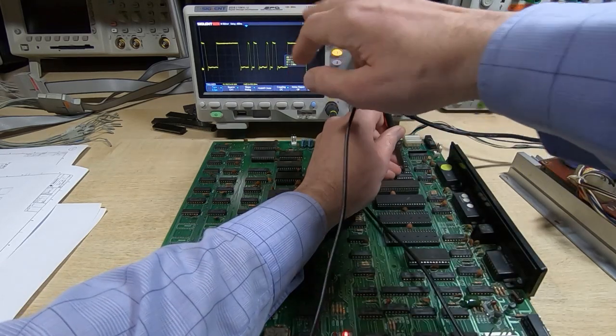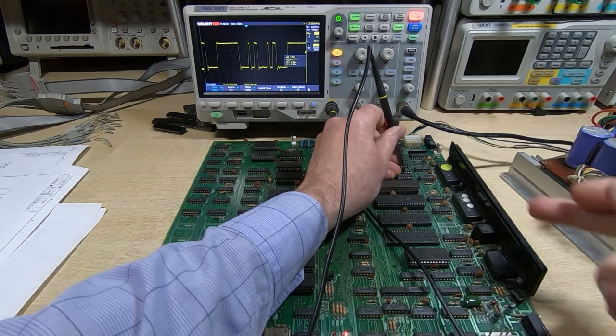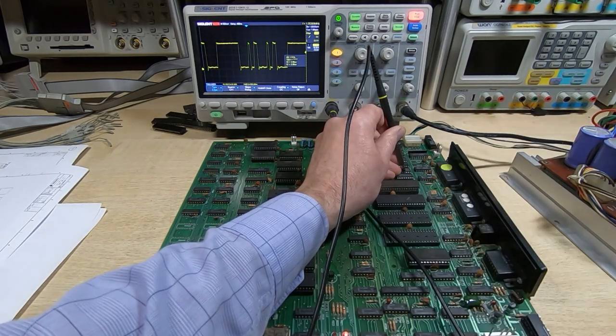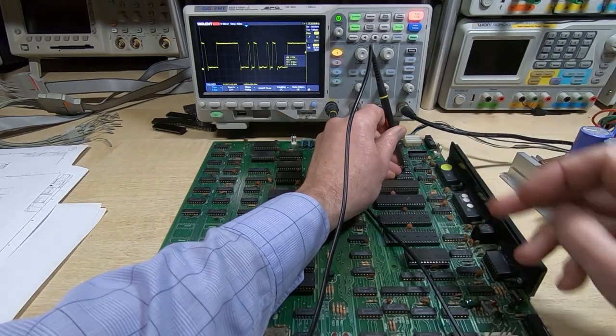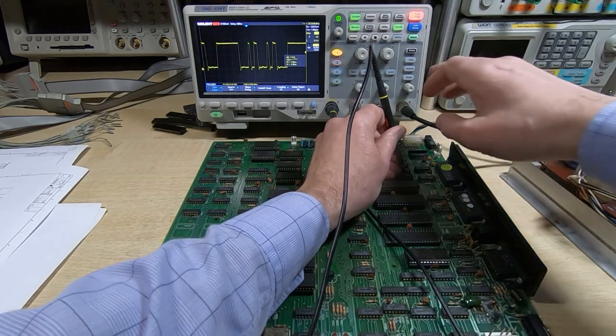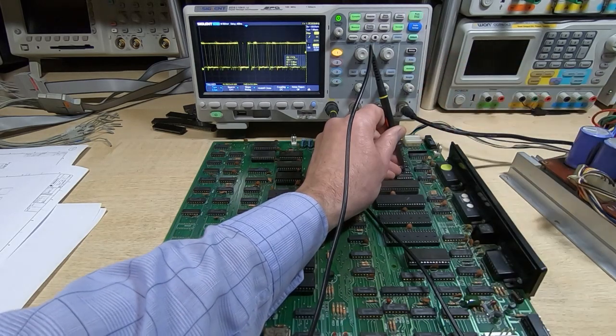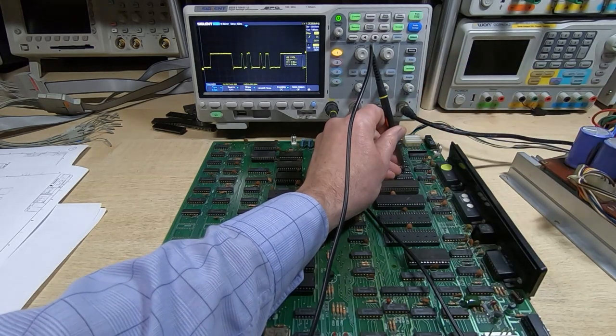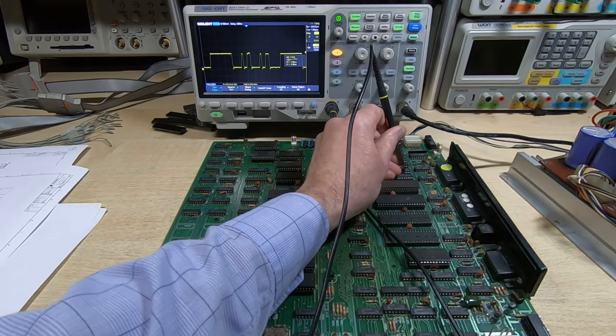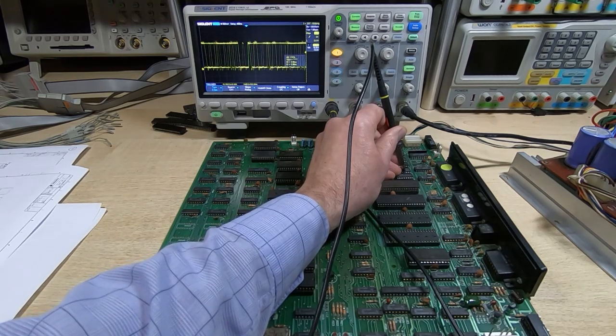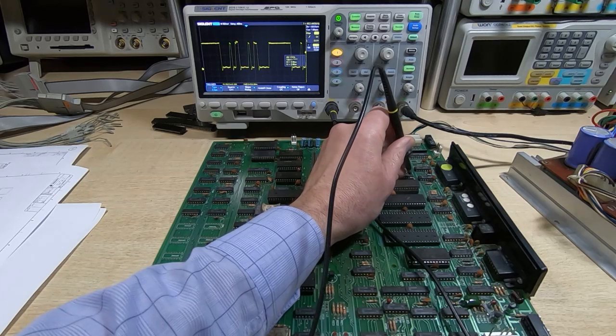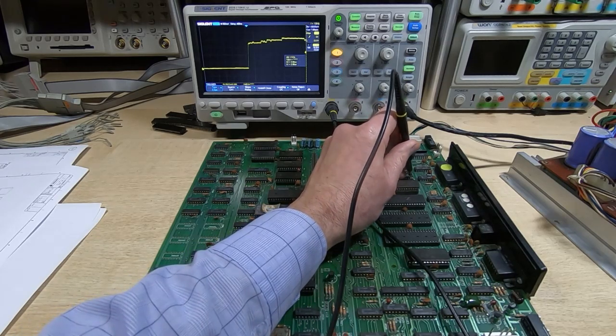The reason for the variations in pulse width is that we are of course also getting the refresh updates. It's RAS only refresh on this board, so we'll try seeing if it's any different when we first boot up. It looks fine, and now we'll look for the CAS signal, which should be on this pin.